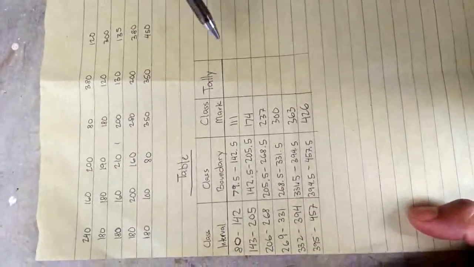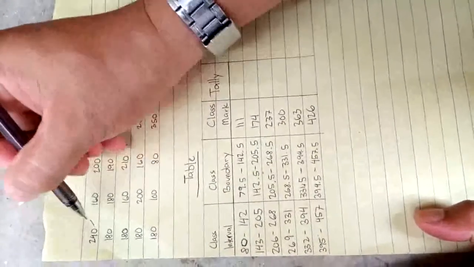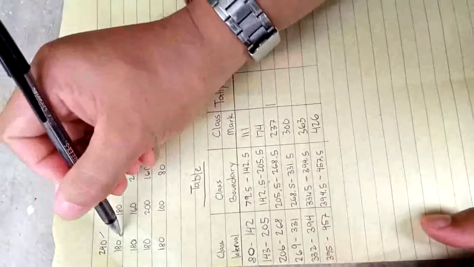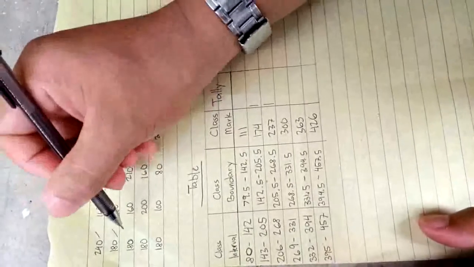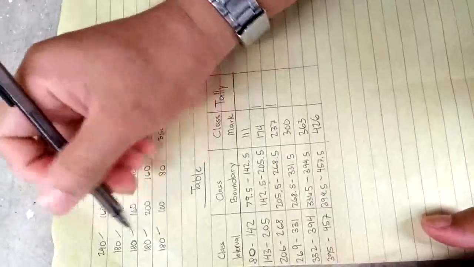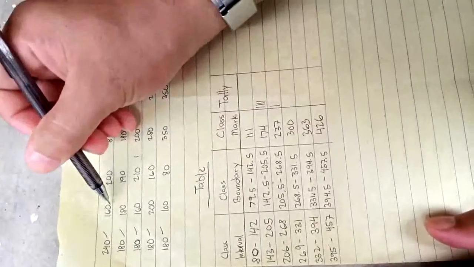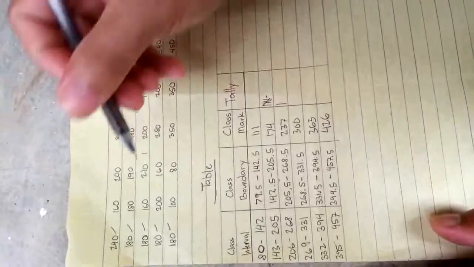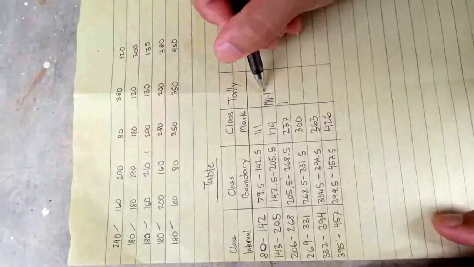By getting the tally, we just identify our data one by one. Starting from 240, 240 belongs to the third row. 180 belongs to the second row. Same as 1, 2, 3. Then 160 also belongs to the second row. Then 180 is there. 160 belongs also here.